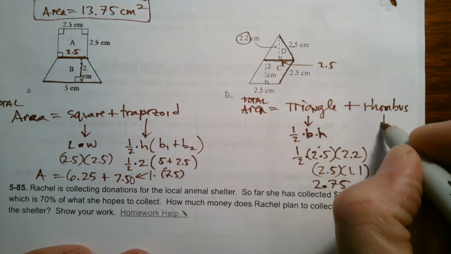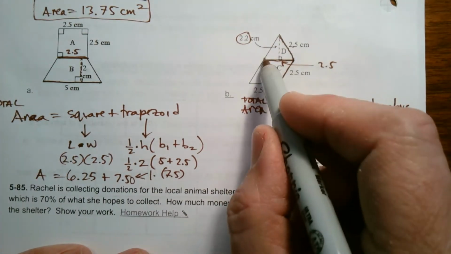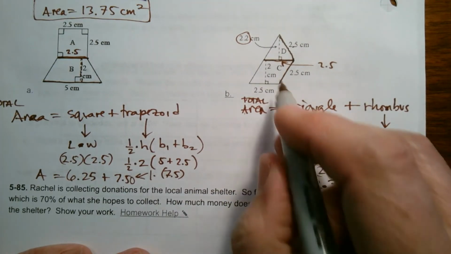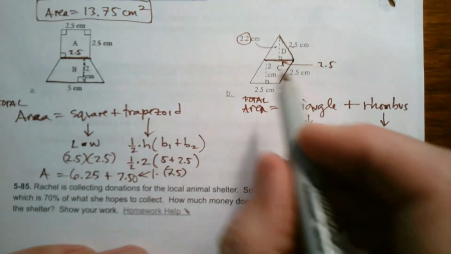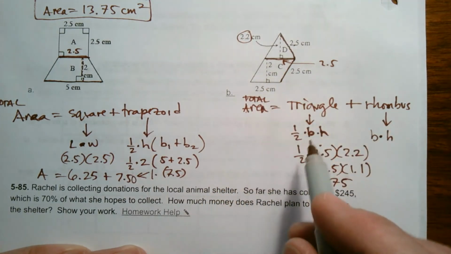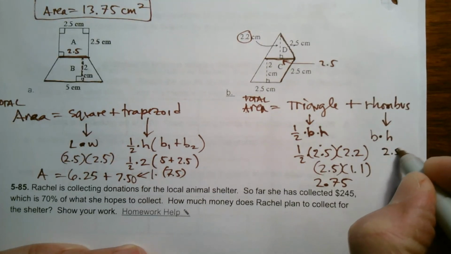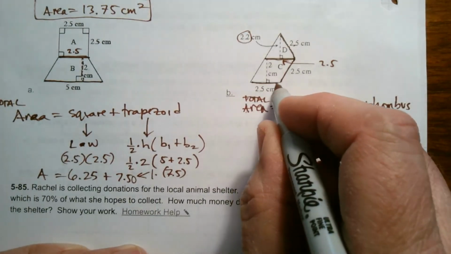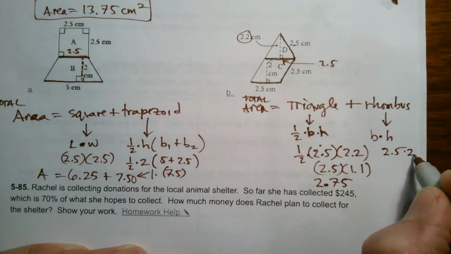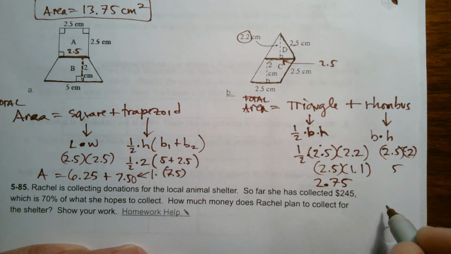So the rhombus: how to find the area of a rhombus is base times height. It's like a rectangle, except it's been tilted. So you just need to find the base, find the height, and then go from there. It looks like my base is 2.5. That's what it says here. And the height, it tells me, is 2. So it's 2 times 2.5, which is equal to 5.